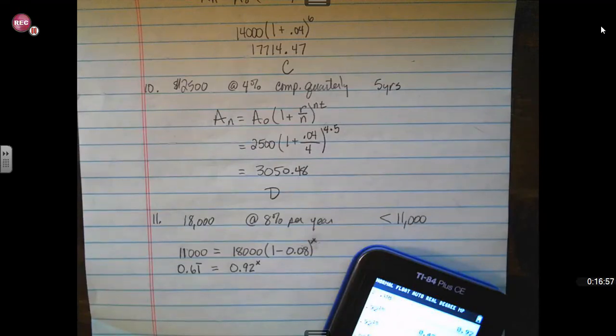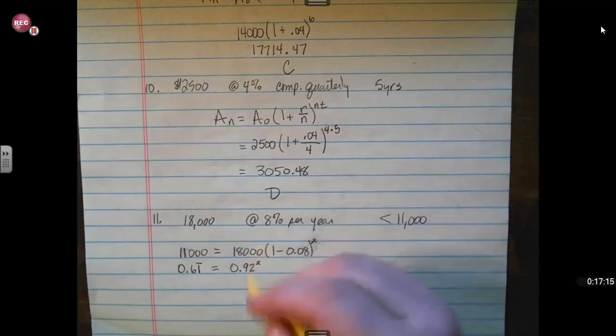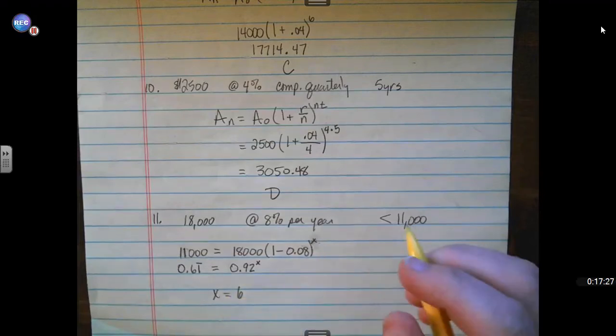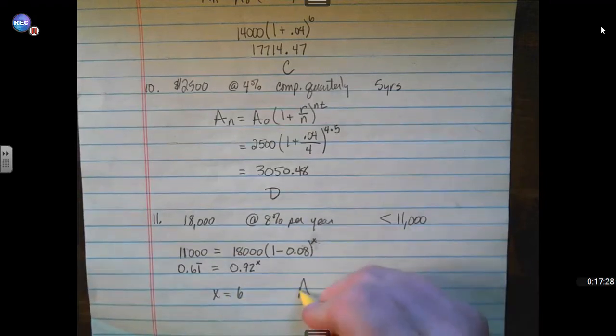So went a little bit too much. 0.92 to the 4th power is 0.71. 0.92 to the 6th power is the way I should have gone, is 0.606. So we're going to say that's close enough, because if I round it to the hundredths place, it would be 0.61. So x is approximately 6 years, and that is A.